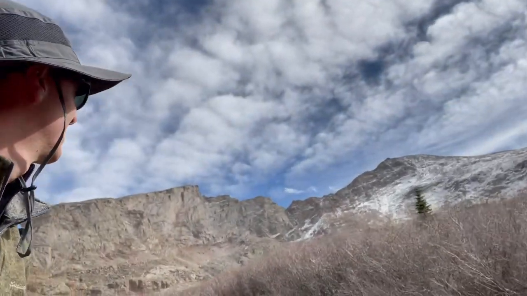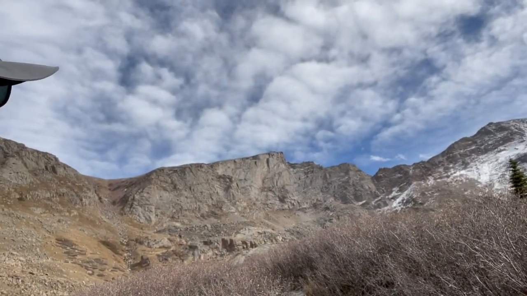So everything you read online about the Willows, it's true. You'll get your feet muddy. You'll lose the trail. It's all happened already. And I haven't even hit the main area yet. So, fun. That's kind of pretty back there with Bierstadt right behind me. It is a beautiful place. No doubt about it.